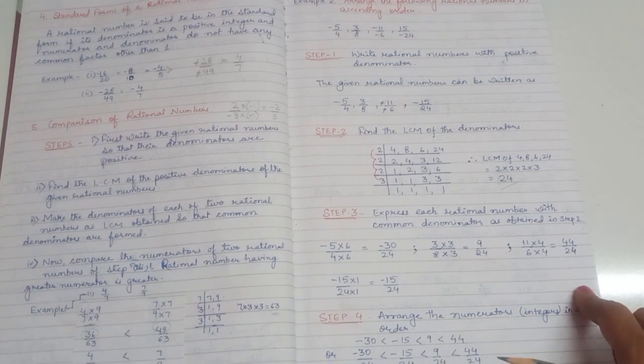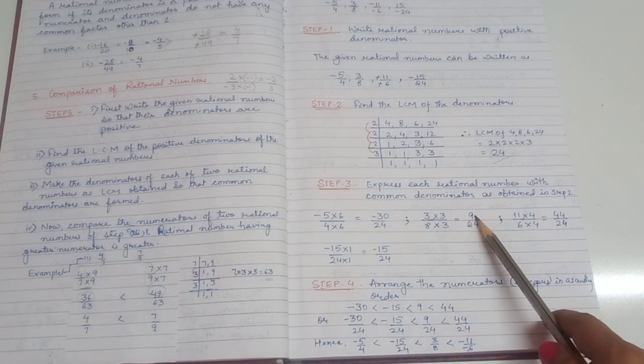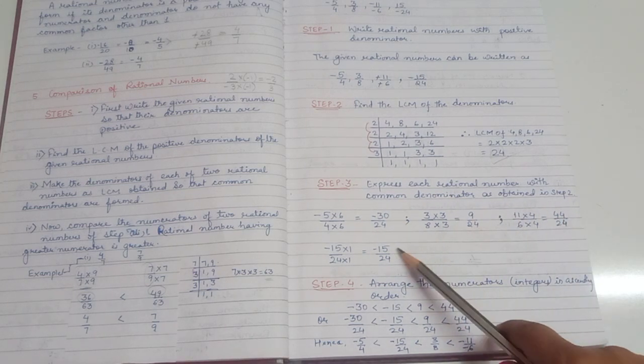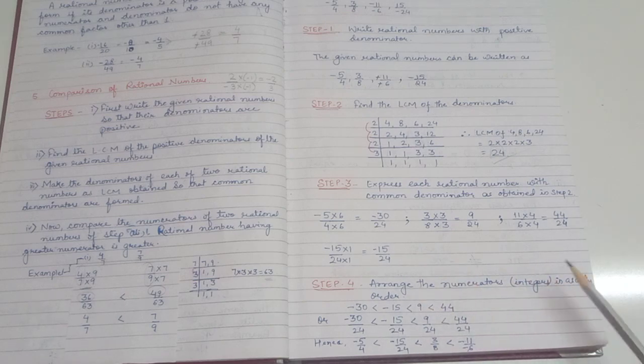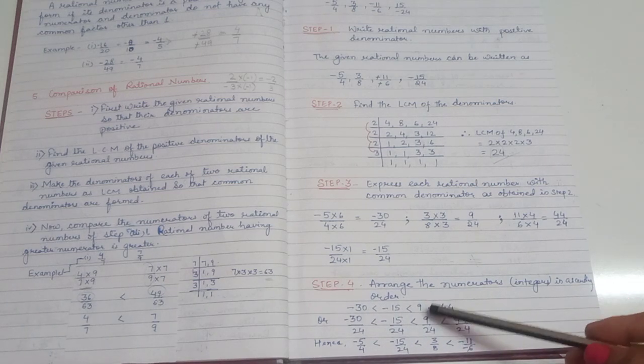Now the next step we need to follow is we need to arrange the numerators, that is the integers. You can see it is a negative integer, a positive integer, a positive integer, a negative integer. So we have to arrange the numerators, that is the integers, in ascending order. So the first is minus 30, minus 15, 9 and 44. Friends, here you can see I have written minus 30 first. As in integers, what happens? The bigger number with a negative sign is always smaller than the smaller number with a negative sign. So here minus 30 is smaller than minus 15. So minus 30, minus 15, 9 and 44.